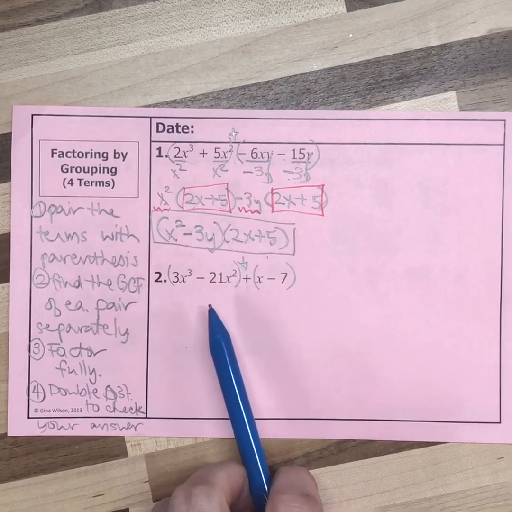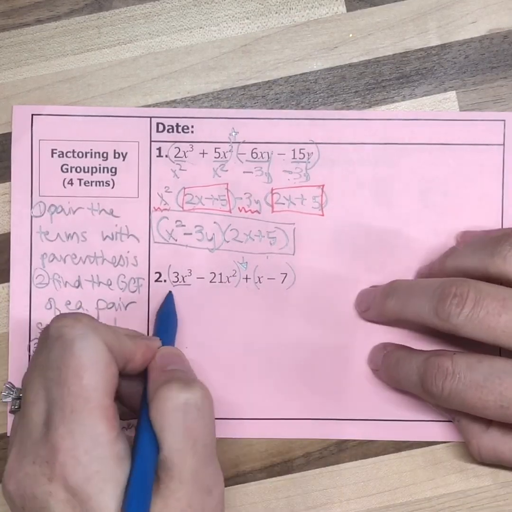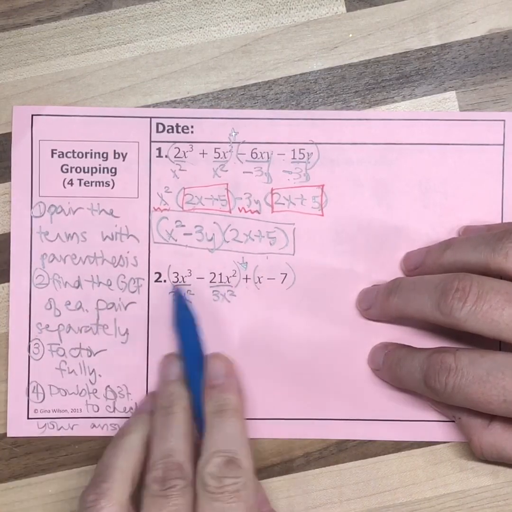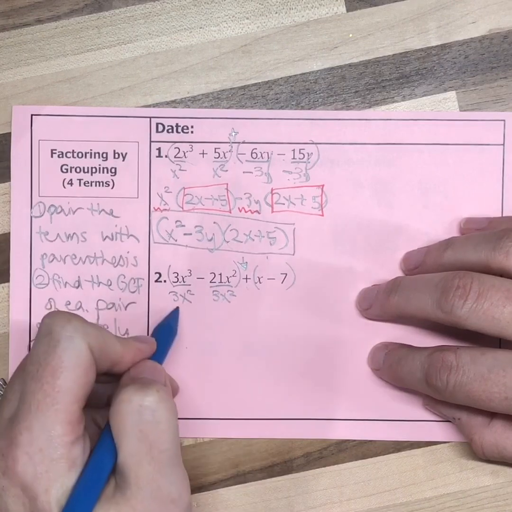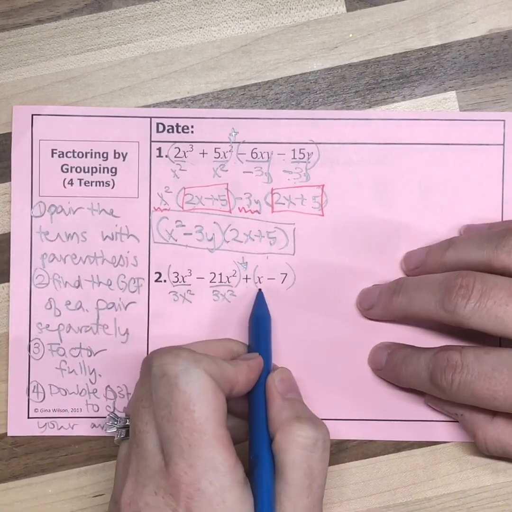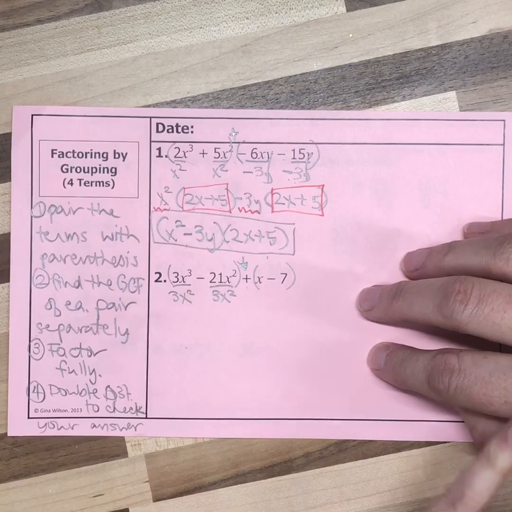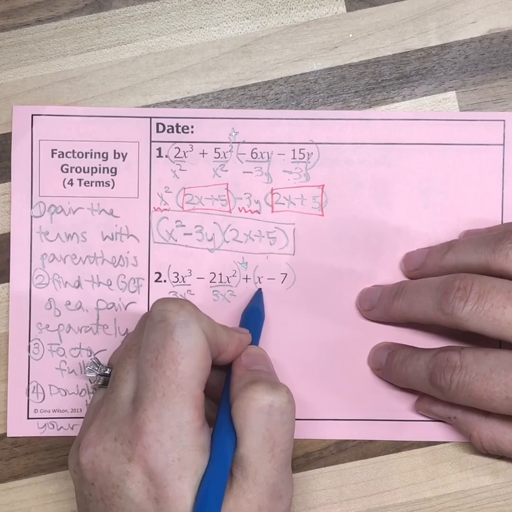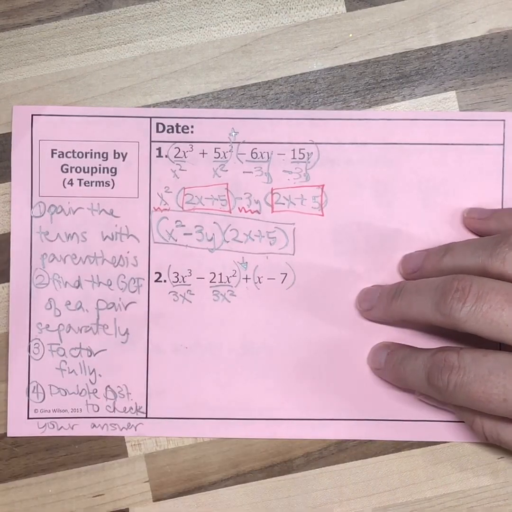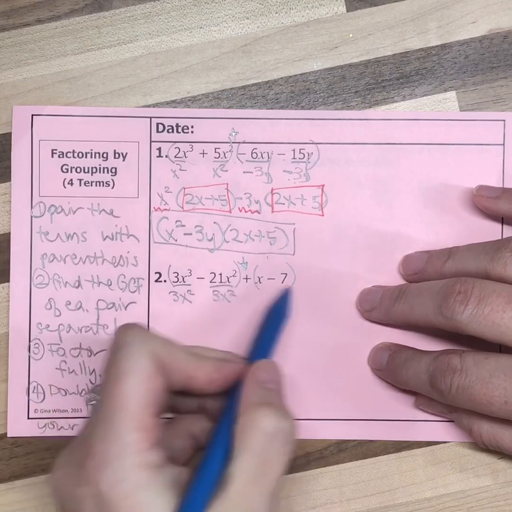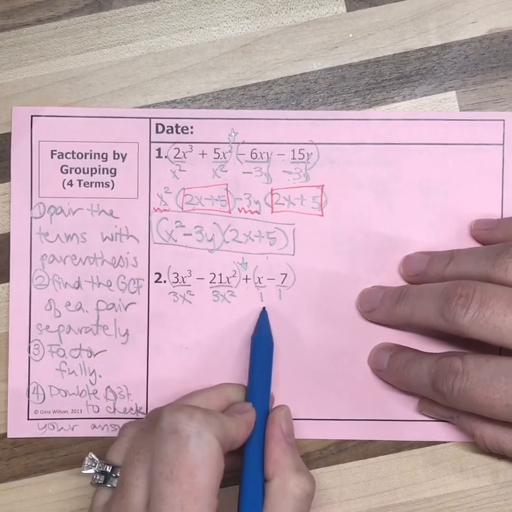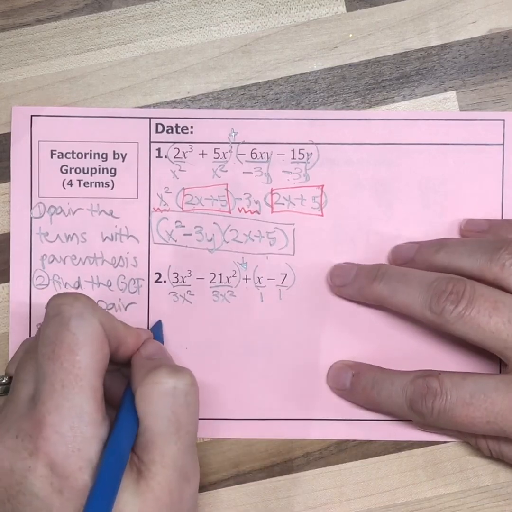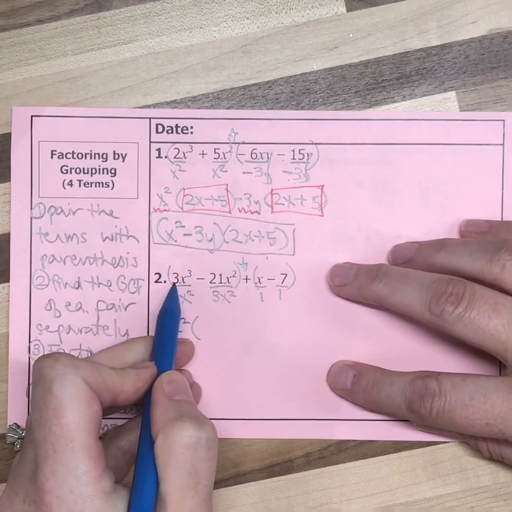Now, I want to do number 2 with you. Here we divide 3x squared out of the first terms, or first pair. And then the second pair, notice we have an x minus 7. You probably think, well, they're prime. X and negative 7 have nothing in common. And you're right, if it's just greatest common factor, we would say that it's prime. But because we're factoring by grouping, we need to take out that 1, because we need that GCF out in front.